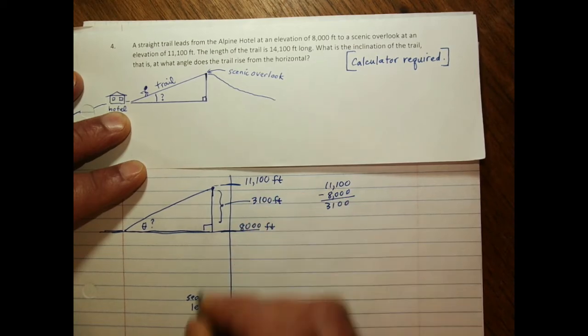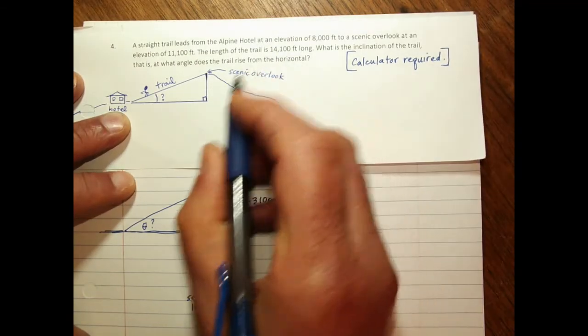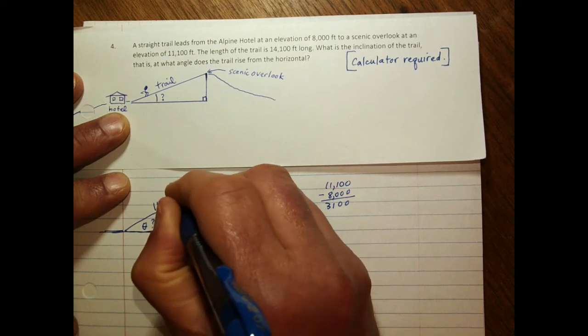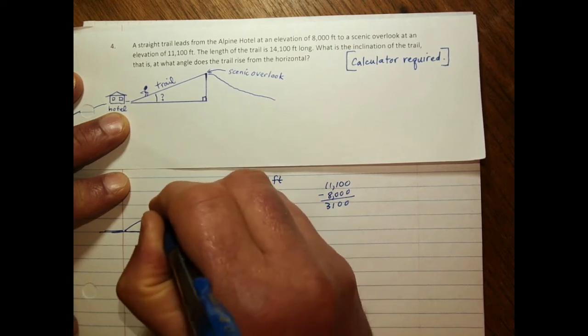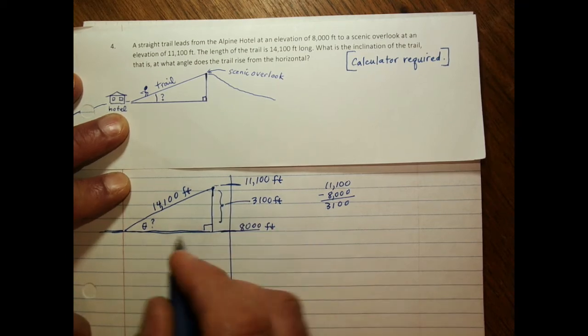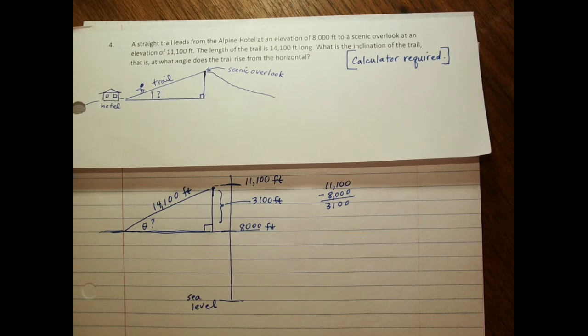So yeah, there's that little bit to figure out in the problem. The length of the trail is 14,100 feet long. That's the hypotenuse of this triangle. The other side we don't know at all. I guess we could figure it out with the Pythagorean theorem if we really wanted it, but I don't think we need it.